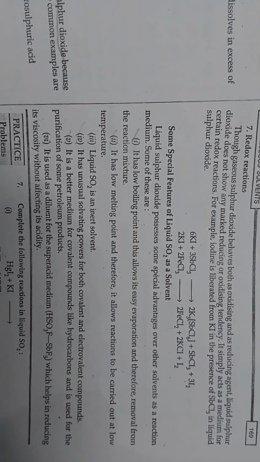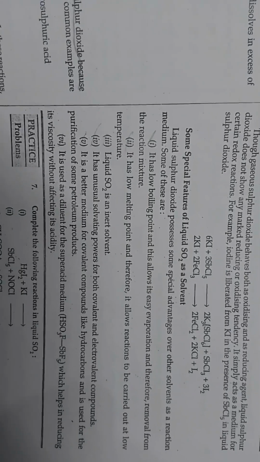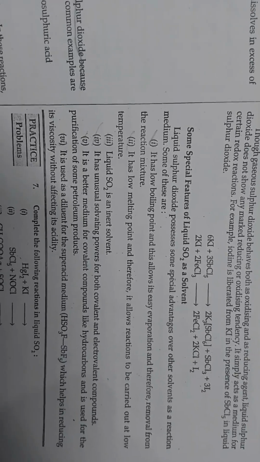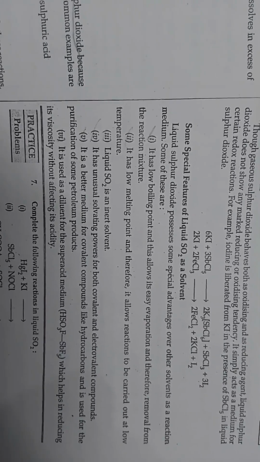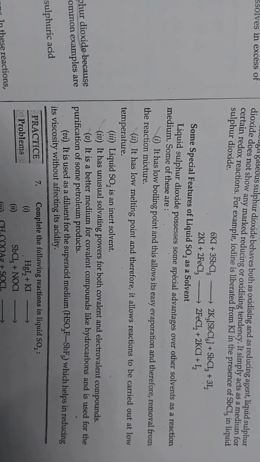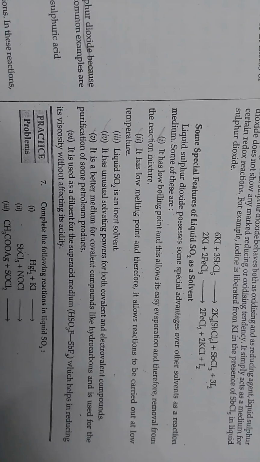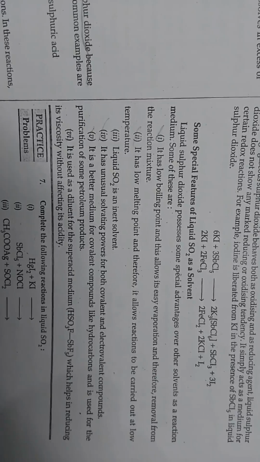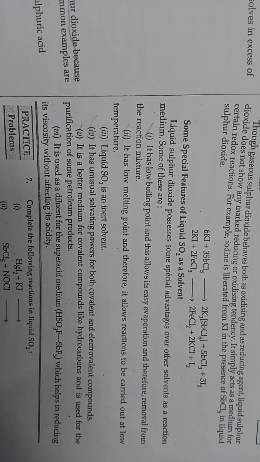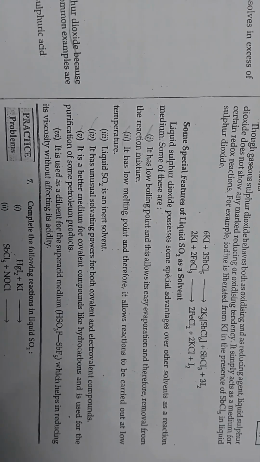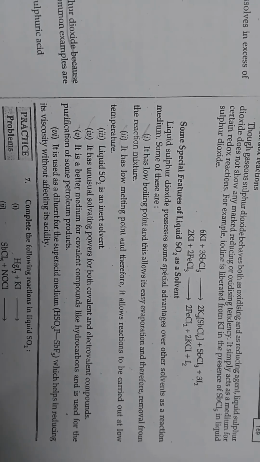Some special features of liquid SO2 as a solvent. Liquid sulfur dioxide possesses some special advantages over other solvents as a reaction medium. Some of these are: it has a low boiling point and this allows its easy evaporation and therefore removal from the reaction mixture. It has a low melting point and therefore it allows reactions to be carried out at low temperature.